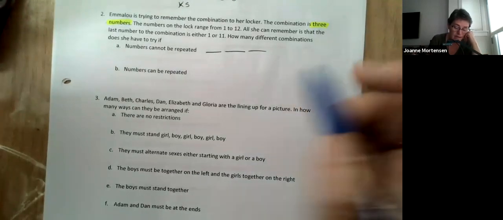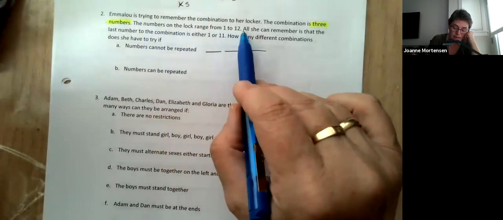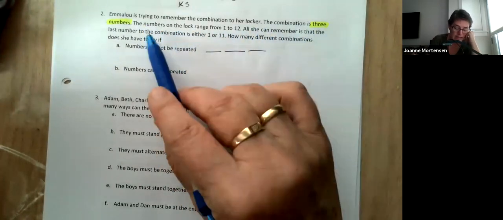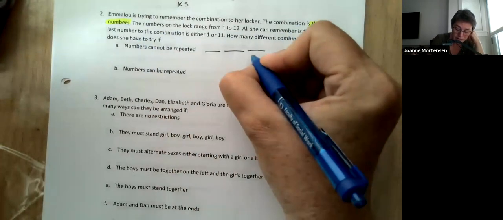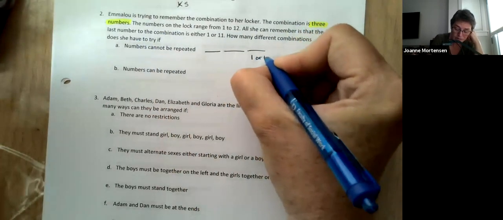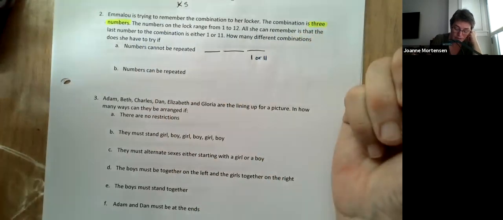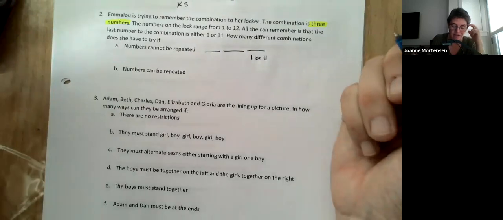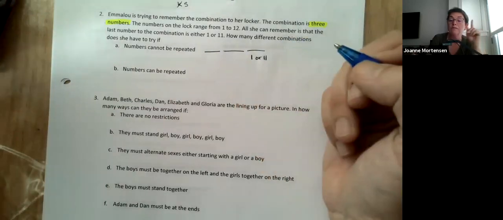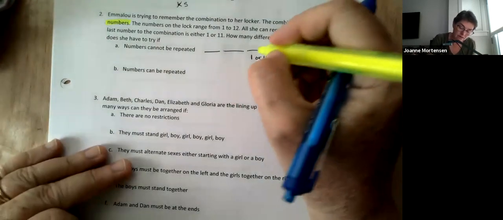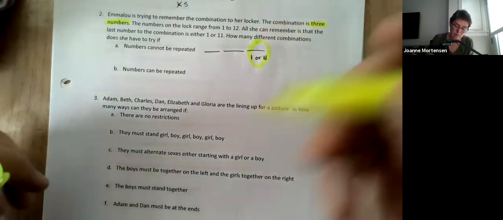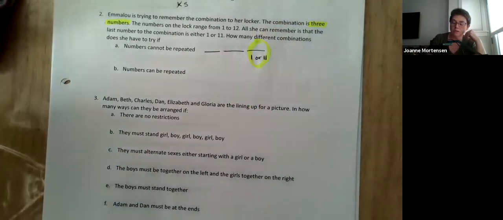Okay. The numbers on the locker range from 1 to 12. All she can remember is that the last combination number is either 11 or 1. How many different combinations does she have to try? Okay, so restriction first. This is our restriction. This part first. There's 2 choices there.